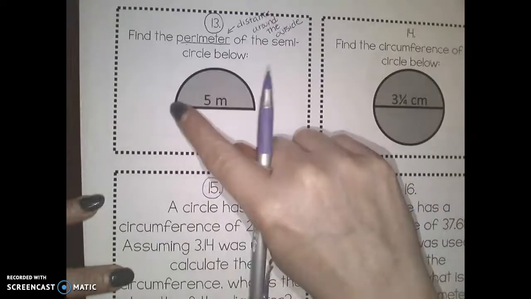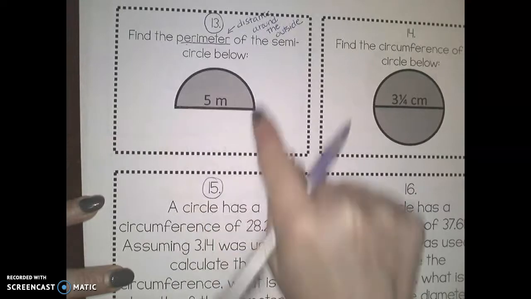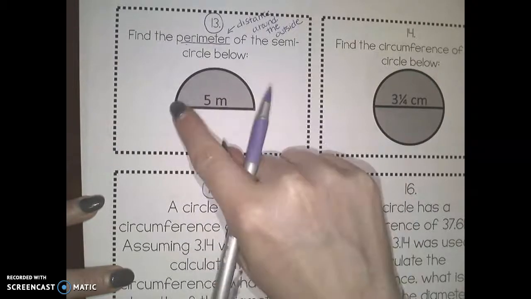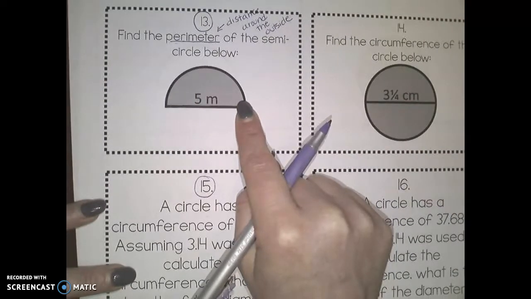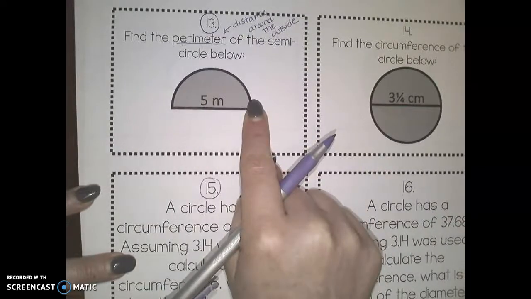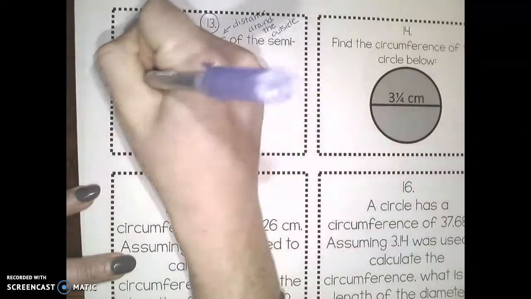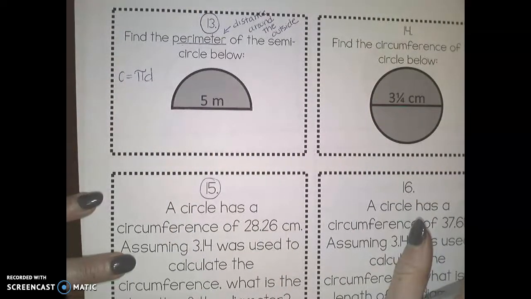Okay, so I want to know the distance around this entire semicircle or half circle. Okay, so we know if I had a whole circle, the circumference would give me the entire distance around the circle. So I only want half. So what do you think you're going to do with your answer once you get the circumference? Hopefully you said divide by 2. Okay, so the distance around the outside, perimeter, remember that's your circumference. So our circumference formula is C equals pi d.